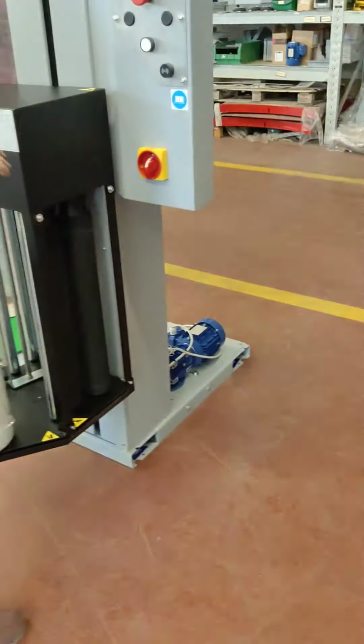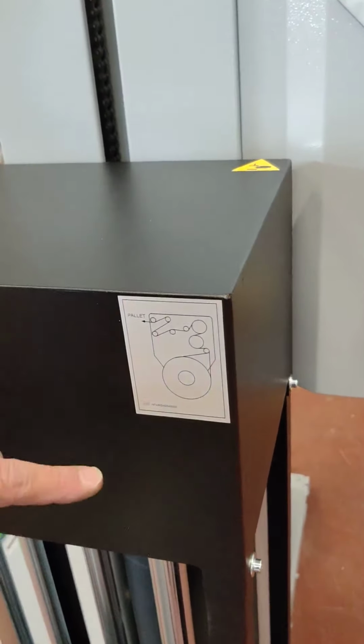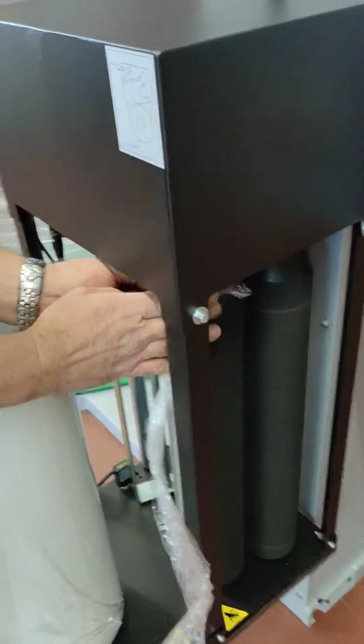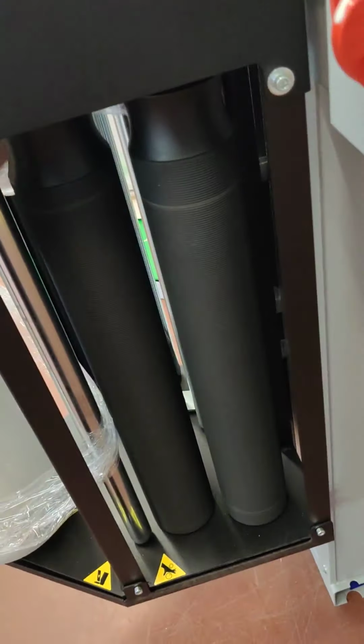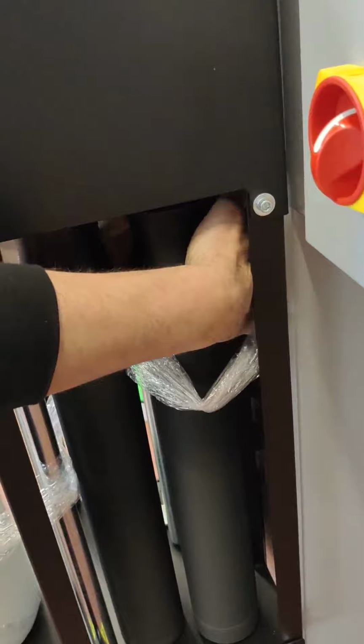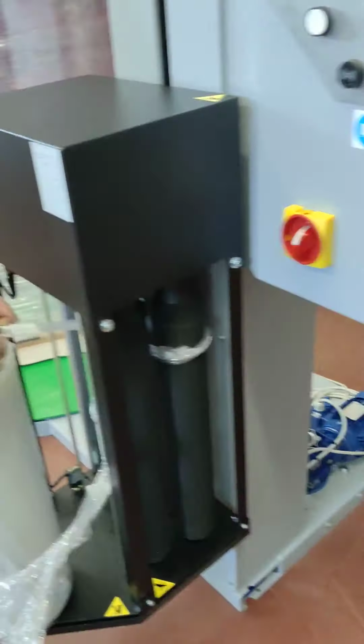Then follow this diagram. The diagram shows you how to pass the film through the rollers. So like this, and then coming out.